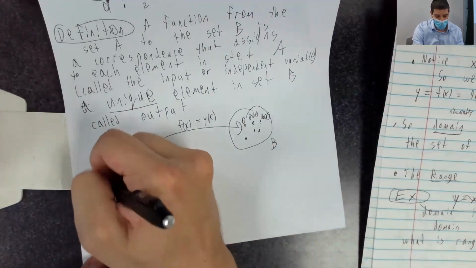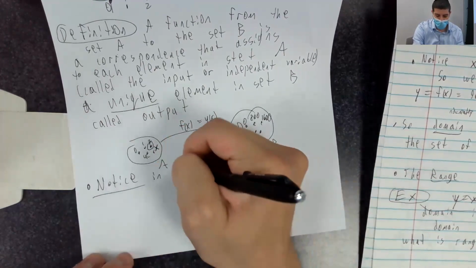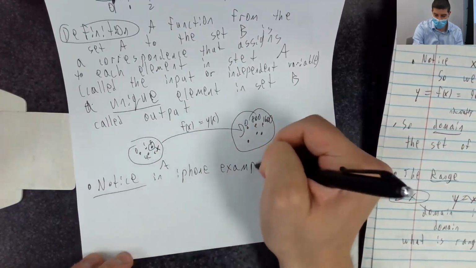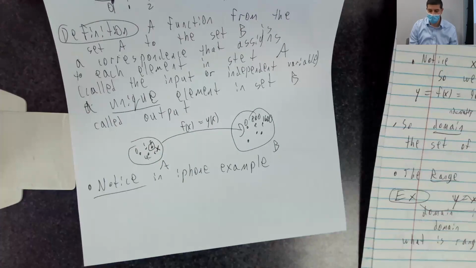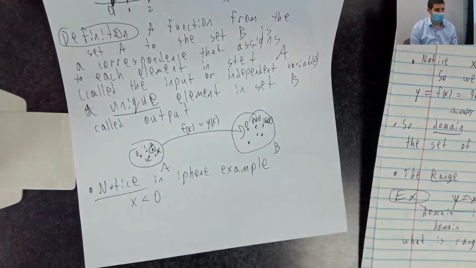But notice that in the iPhone example, does it make sense to do x less than 0? Could our inputs be less than 0? Why not? We can't have a negative number of items. We don't have a negative number of iPhones. So the physics of the situation are not letting us plug in any input.